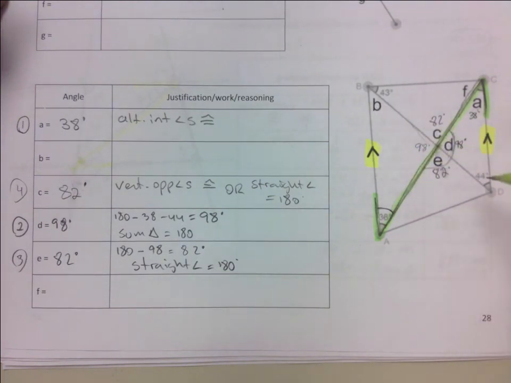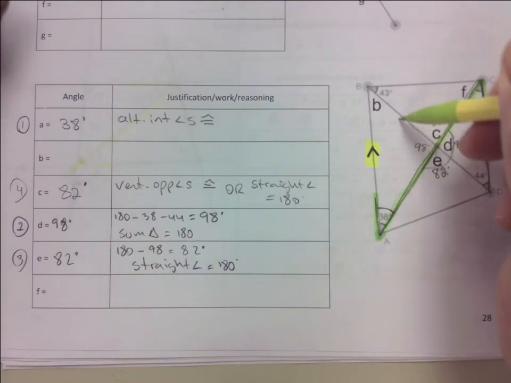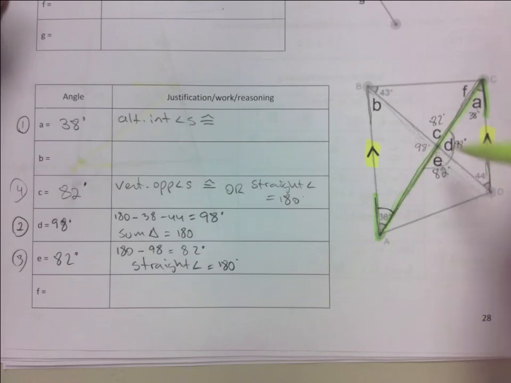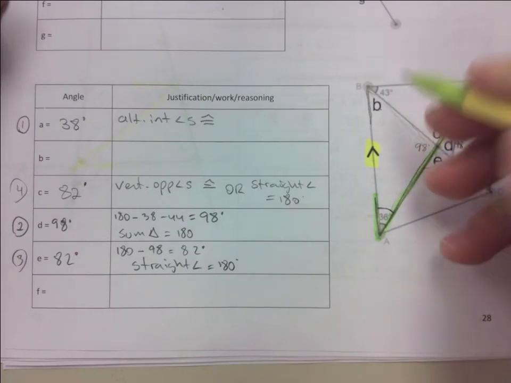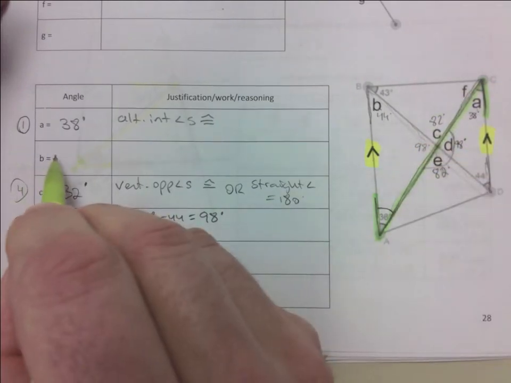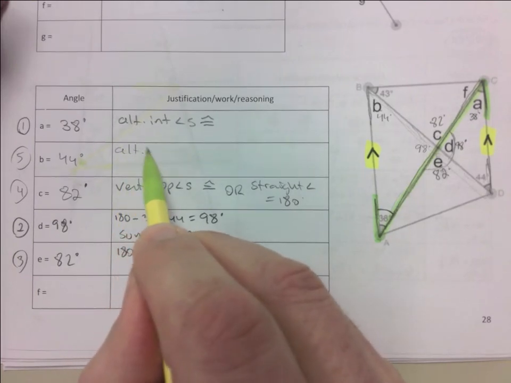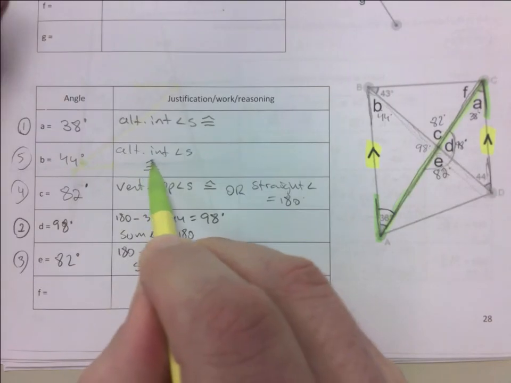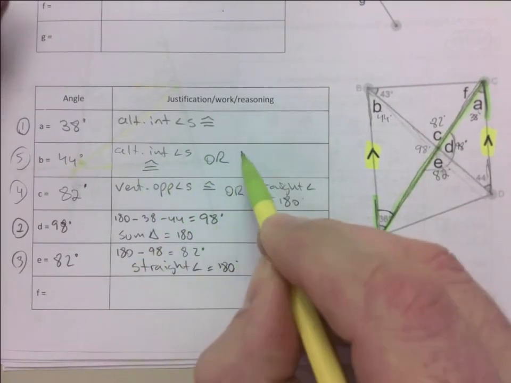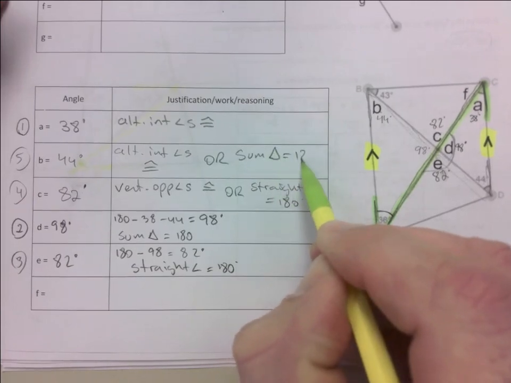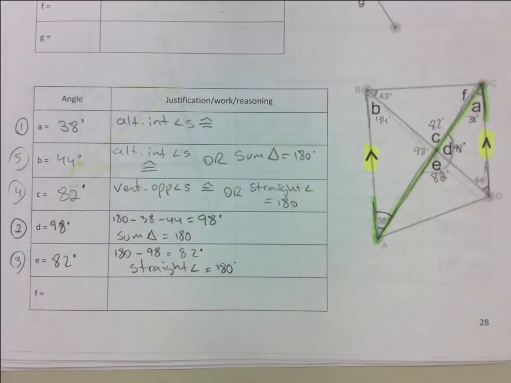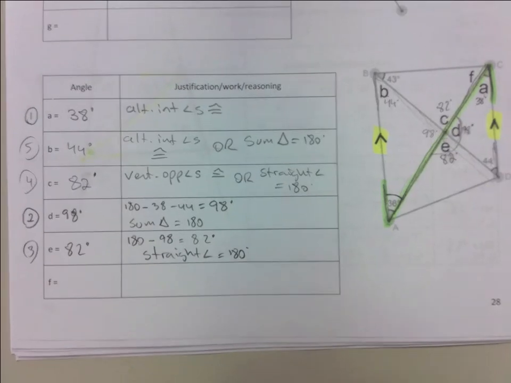Or you can use this 44 touches the parallel line here. If I travel on this transversal and I turn, right, I have alternate interior angles here as well. So this is 44. We know that for sure. That's my fifth angle. And I will say alternate interior angles are congruent, or you could have used sum of triangle is equal to 180. The more angles you know, the more options you have to justify what you did.